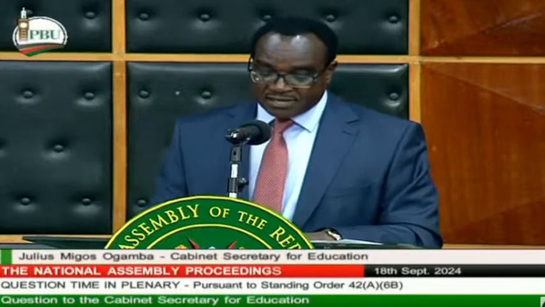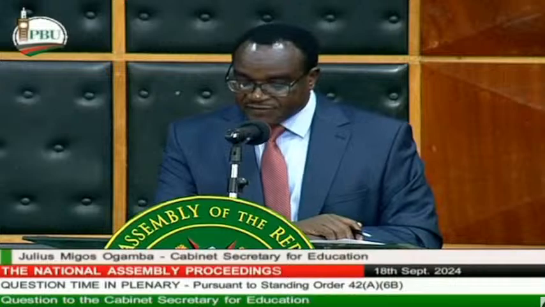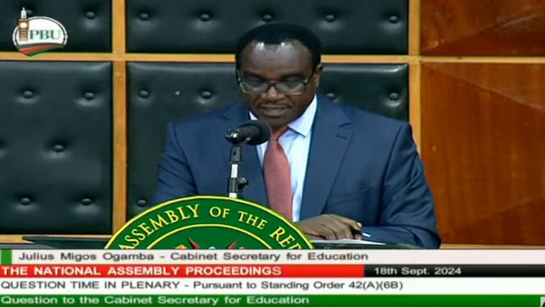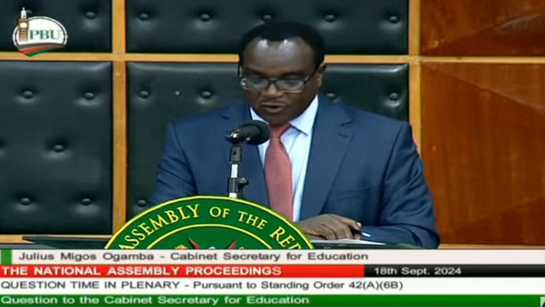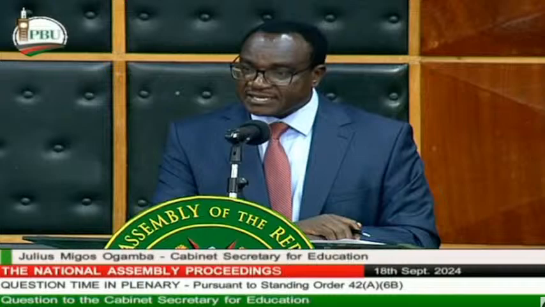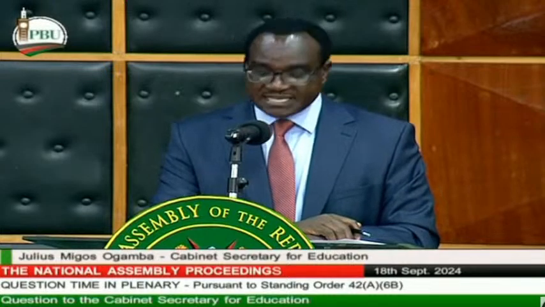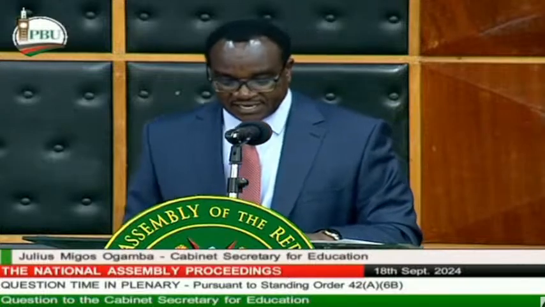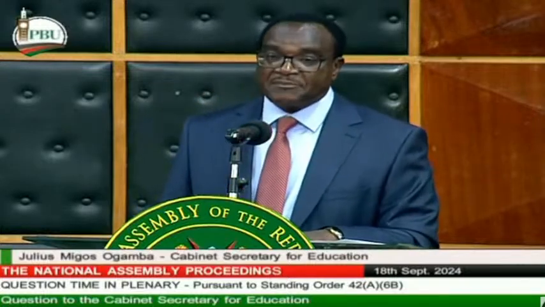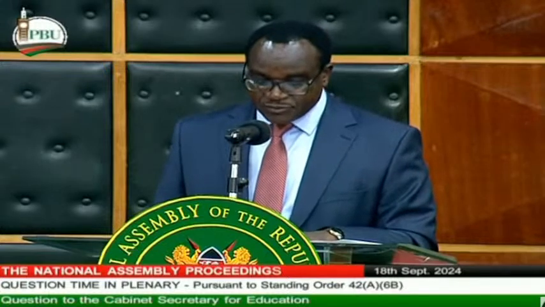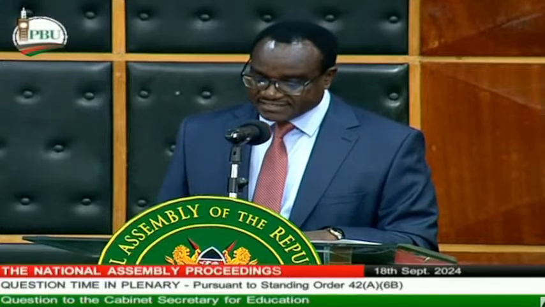To determine, Mr. Speaker, the student's level of need, in order to give the categorization, there was use of a product called the means testing instrument. Now, the means testing instrument was designed to utilize data provided by students to determine their level of need. The data was then validated through other government agencies and systems.